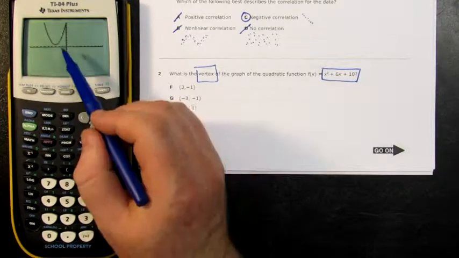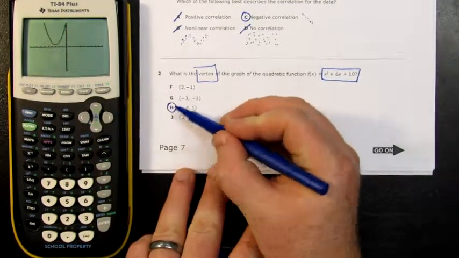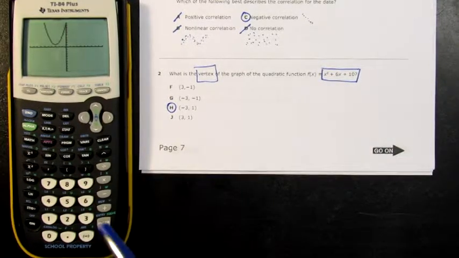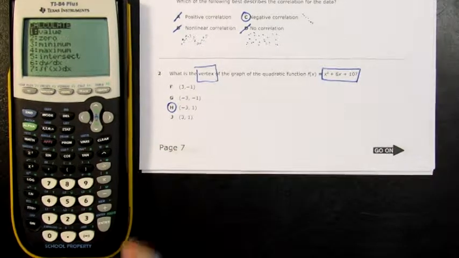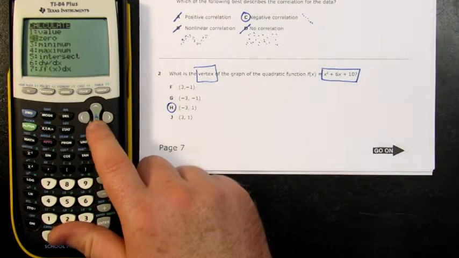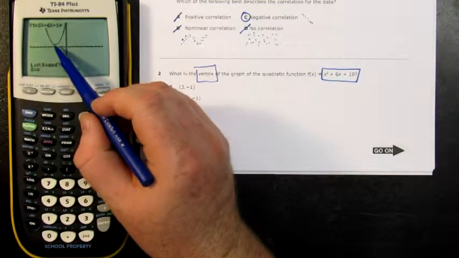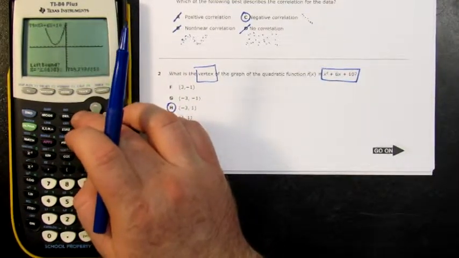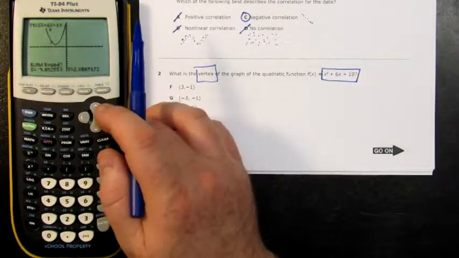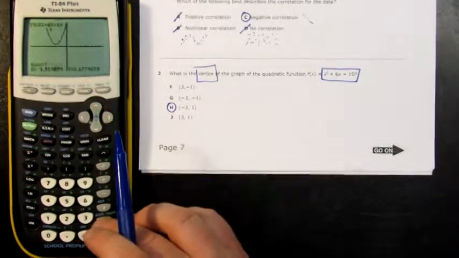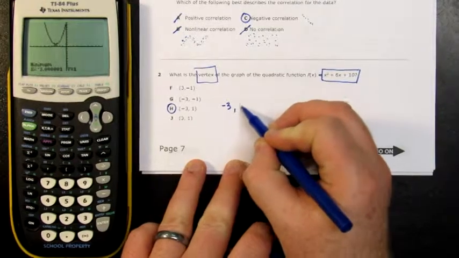Now on our calculator we can count that it is at -3, 1, so we know that H is the correct answer. But if we couldn't see exactly what it is, we could have hit second trace to bring up calculate. And we're going to calculate, in this case, the minimum, because we can see that we have a minimum point. This goes down to a lowest point. So left bound means we go to the left of that minimum point. Right bound means we go to the right of that minimum point. And then we hit enter one more time, and it shows us it is at -3, 1.